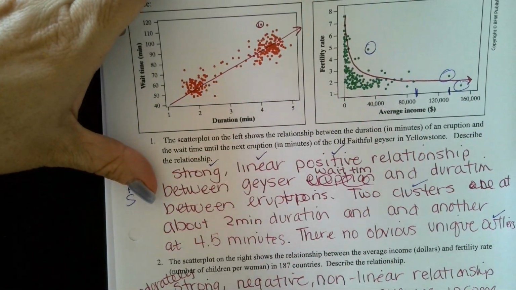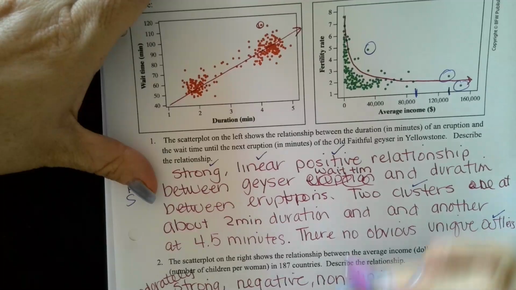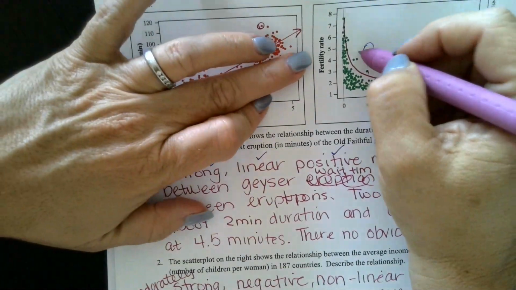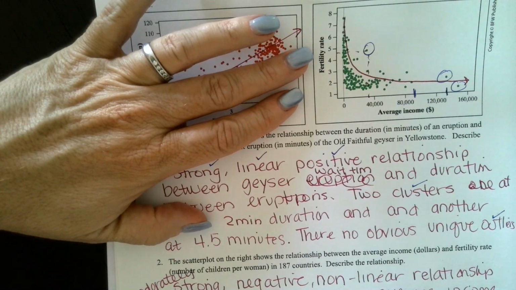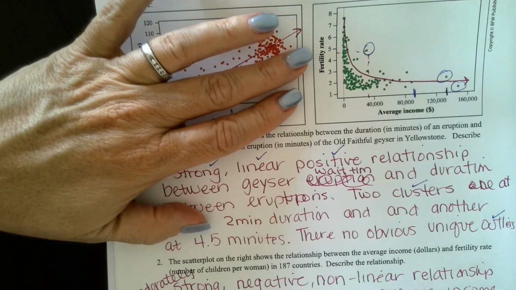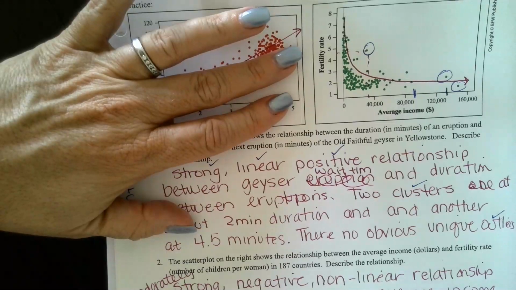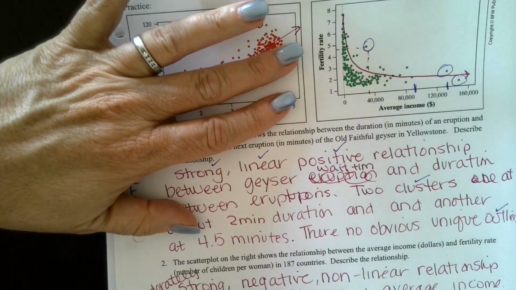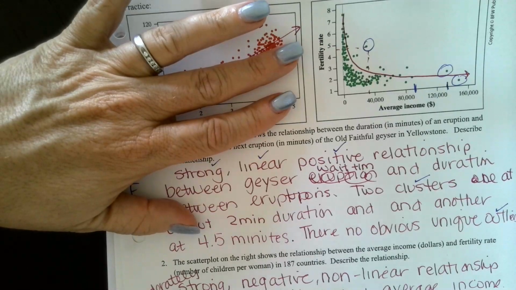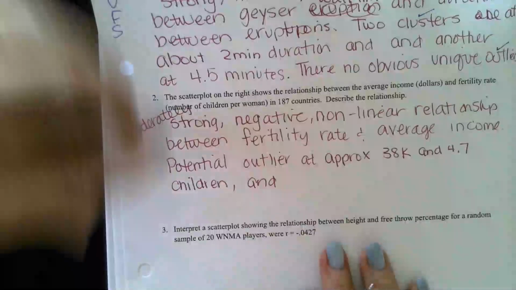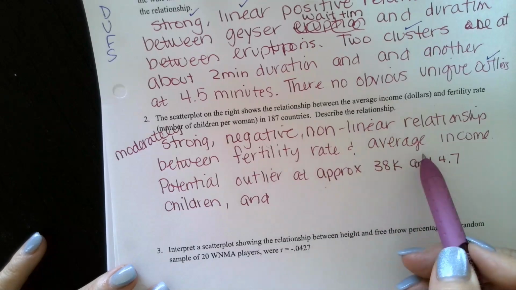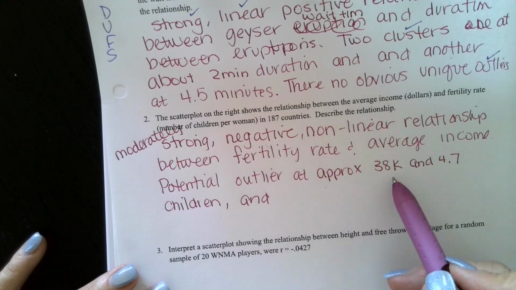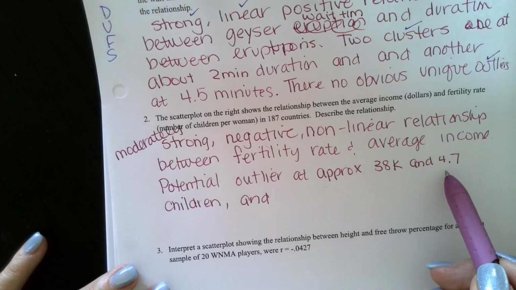potential outlier at, let's see, I'm going to guesstimate this, approximately 38,000 and 4.7 children. So here's what I have. Moderately strong, negative, nonlinear relationship between fertility rate and average income. Potential outlier at approximately 38,000 and 4.7 children.